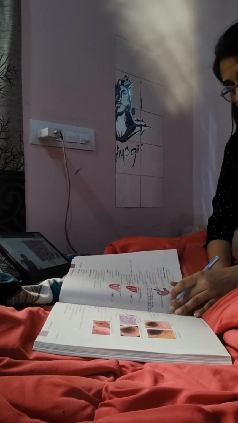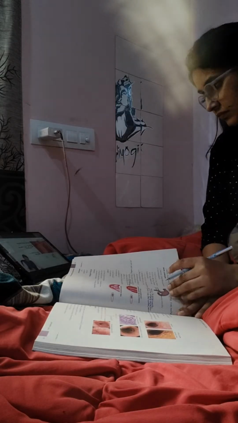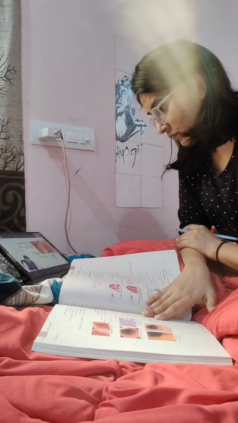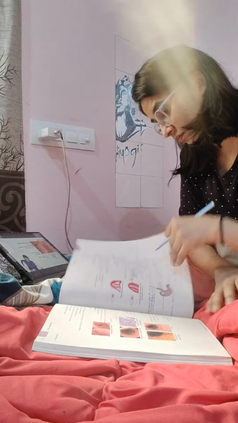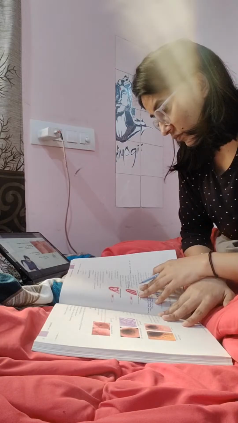Now, what are the clinical features of Barrett's esophagus? The clinical features are the same as GERD, because this is a complication of GERD only. And these would be patients who don't respond to medicines.